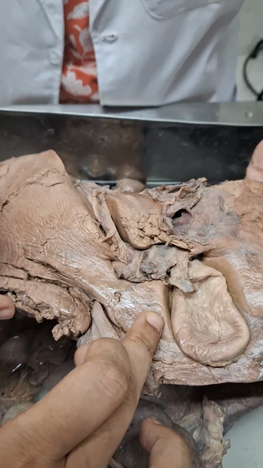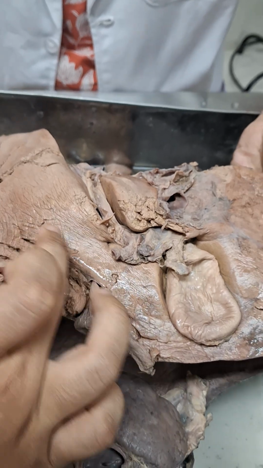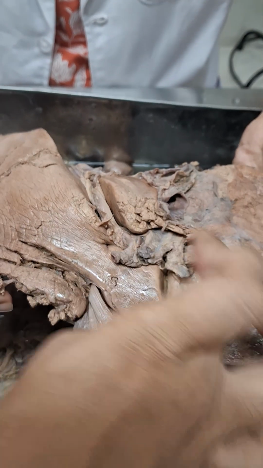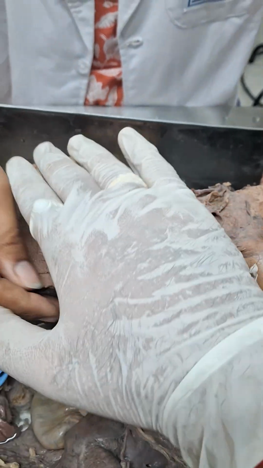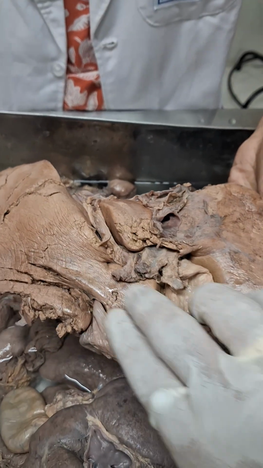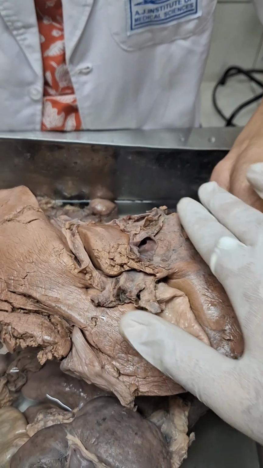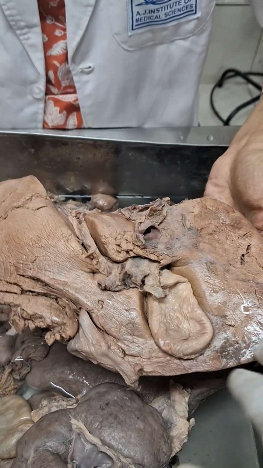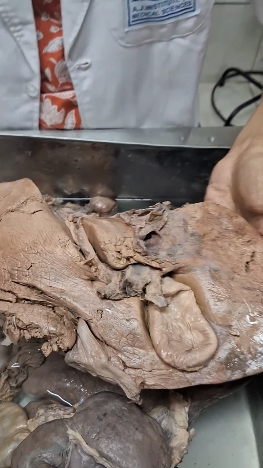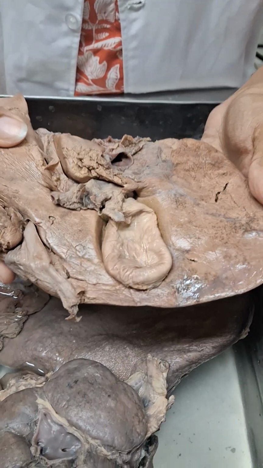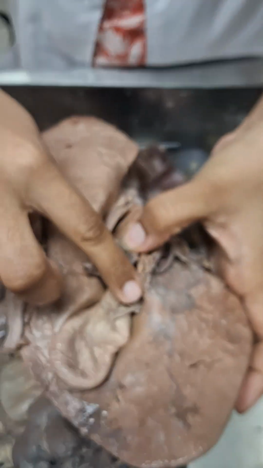The quadrate lobe is related to the pylorus of the stomach. Hence, it is the pyloric impression and the first duodenal impression. So gastric, pyloric, and the duodenum. Here comes your right kidney, right suprarenal. Here comes your hepatic colic flexure.